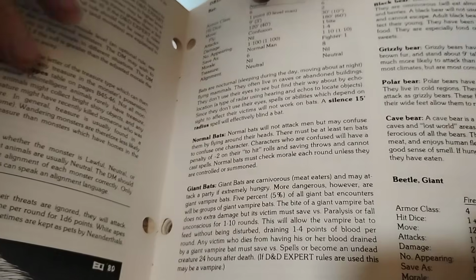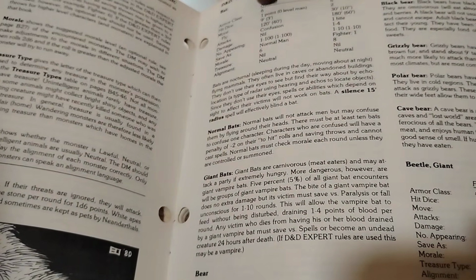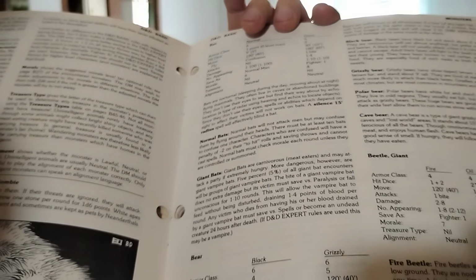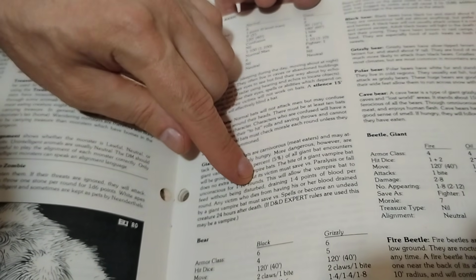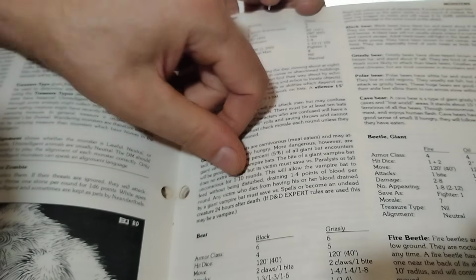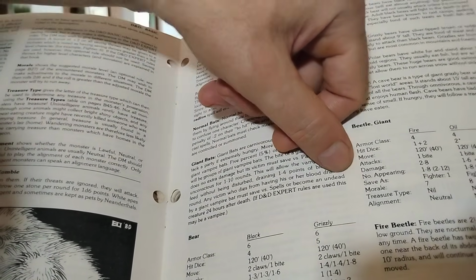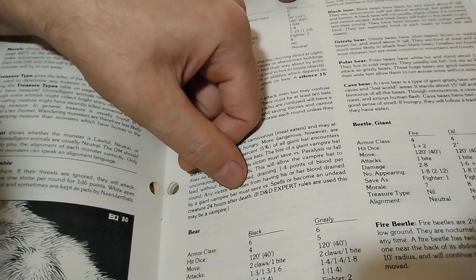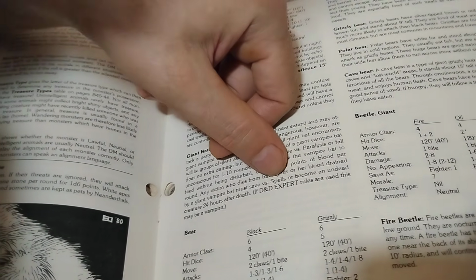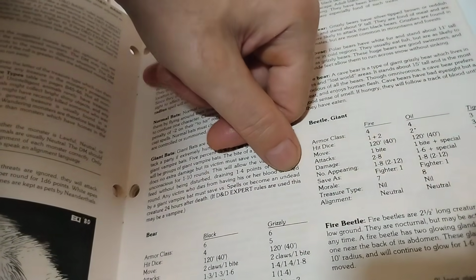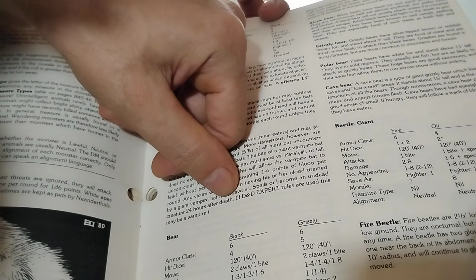Okay, so it says here, any victim who dies from having his or her blood drained by a giant vampire bat must save versus spells or become an undead creature 24 hours after death.